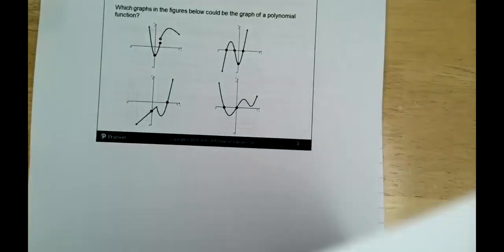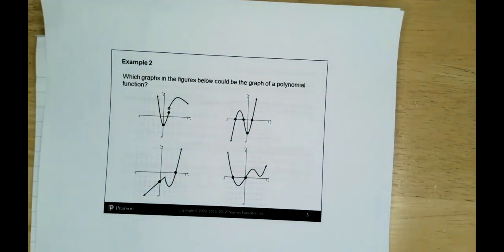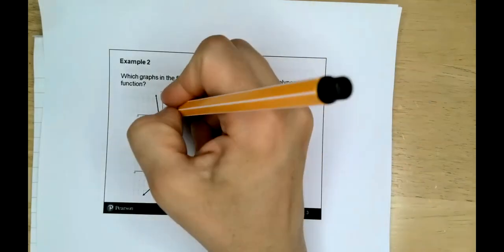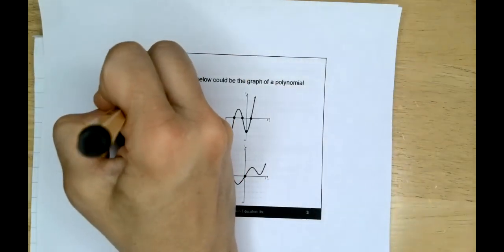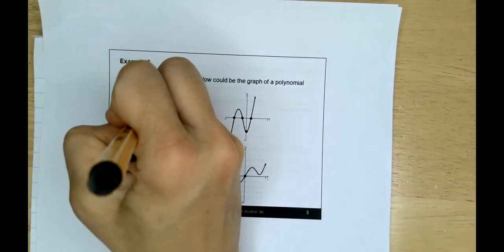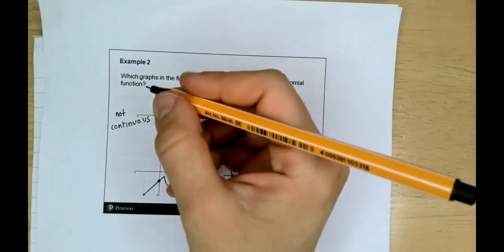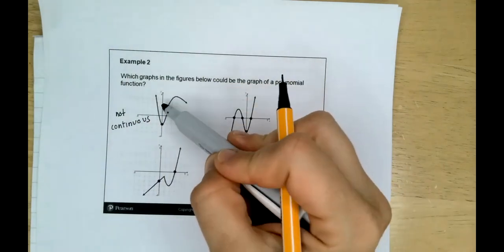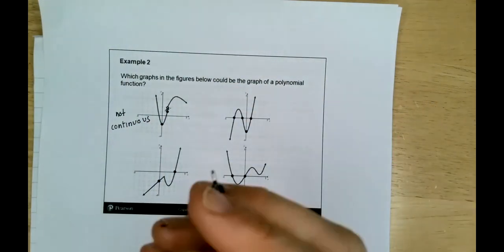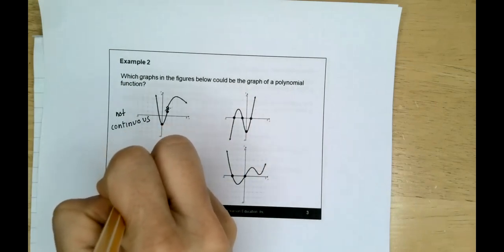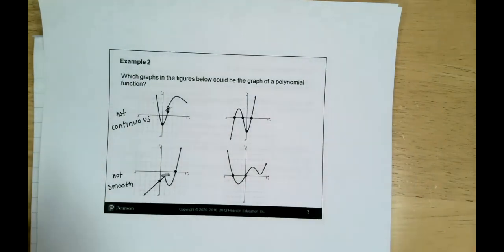Okay, so example 2 asks us what graphs in the figures below could be the graph of a polynomial function. Again, if it is a polynomial function, you want it to be smooth and continuous. Here, we would have not continuous at this point. And here you would have not smooth right here at this point.